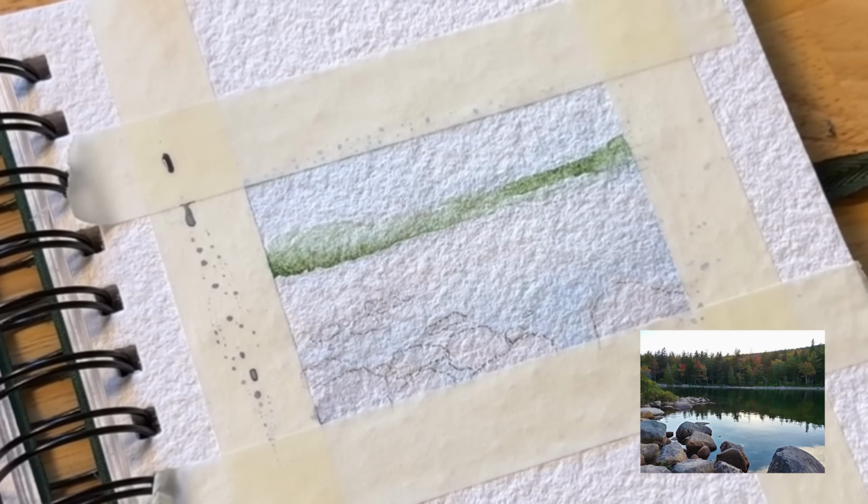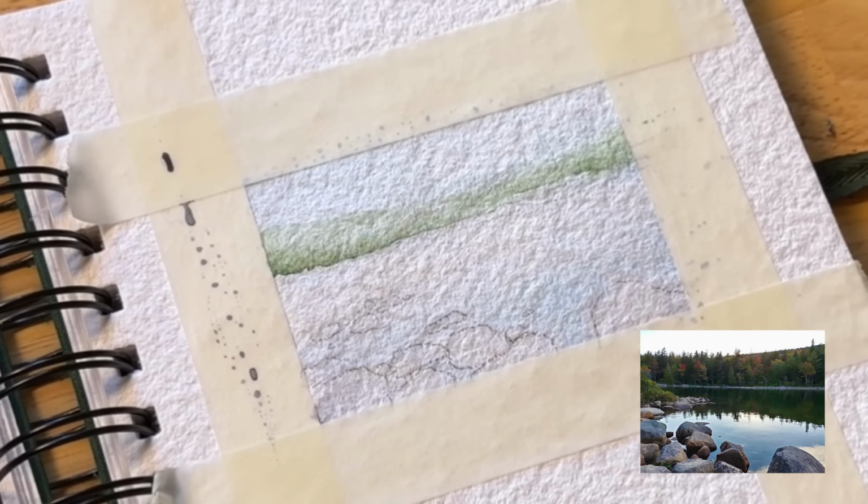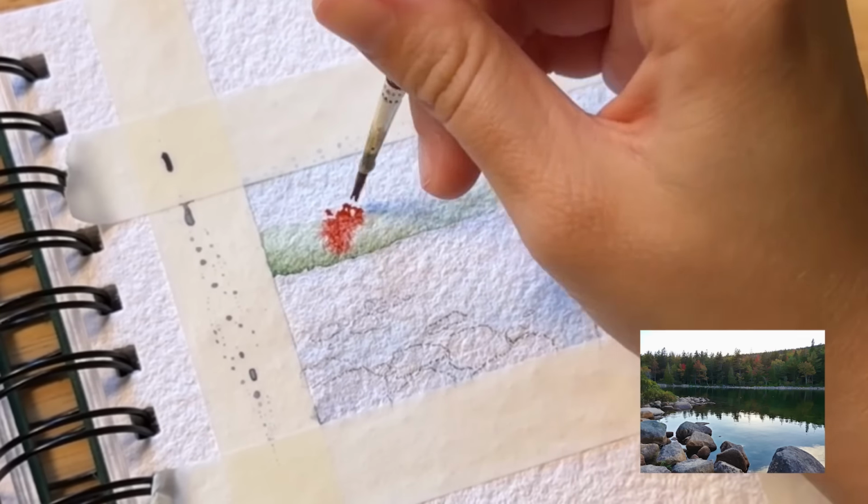Now we're going to start with painting just the base layer for the trees. And this is a very light value Cascade green. Could also use sap green mixed with a little bit of indigo. We're just going for some kind of dark green here.